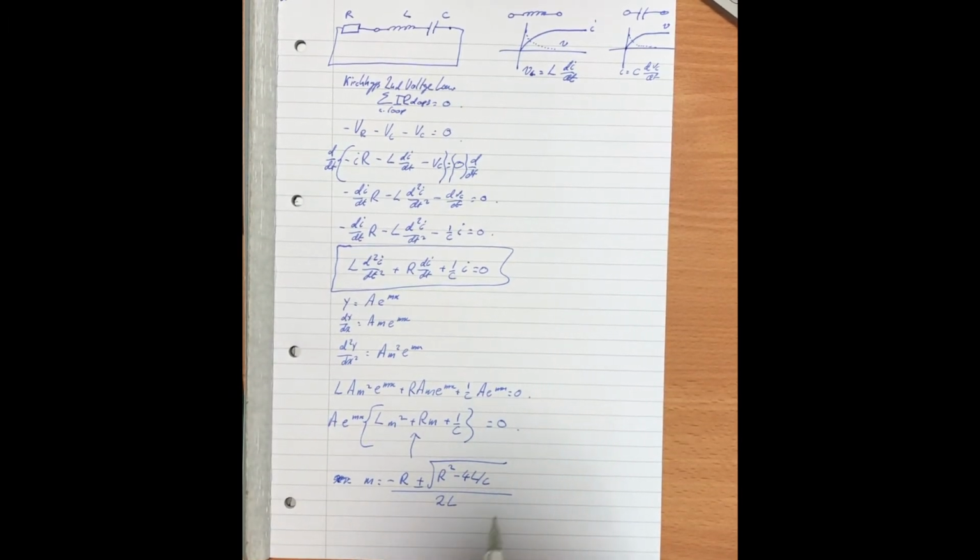Now, this is where it gets very interesting, because if the roots are complex, we know that there's going to be some kind of oscillatory motion going on. So normally the question would actually state what the condition is for whether this is going to be complex, real and coincident, or real and distinct.